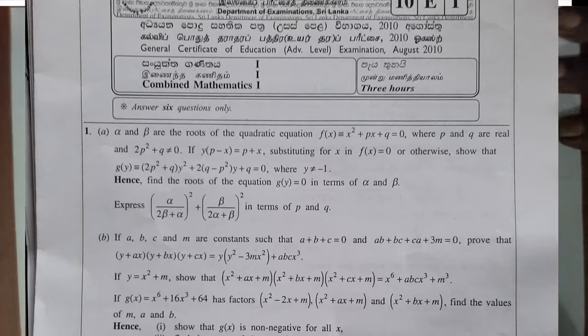Then yp minus yx equals p plus x. So yp minus p equals x times y plus 1. Then x equals y minus 1 times p over y plus 1.